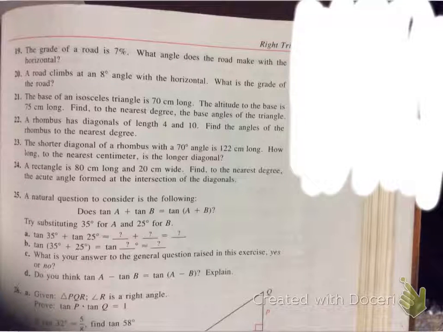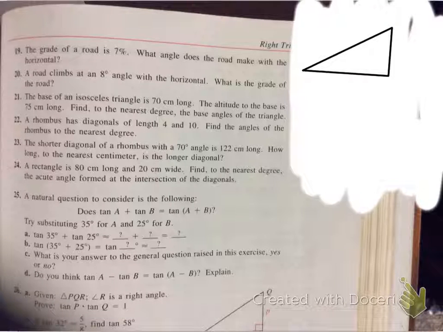So this is number 19, and correct me if this isn't what you did, but you would draw basically our road, and we draw a triangle. Since it's 7%, we'd write a 7 over 100. And we solved for that angle, right? Does that match what people did on number 19? Basically I did tan inverse of 7 over 100, which gave me this angle. Well, let's look at 20.